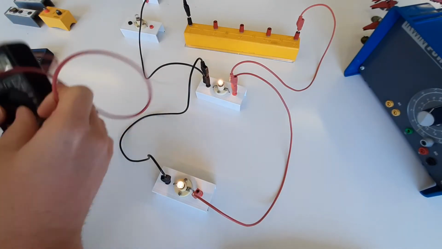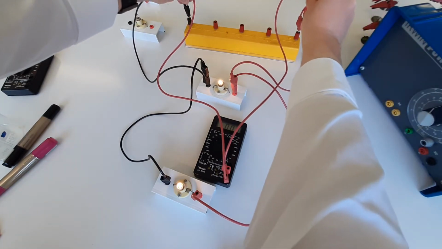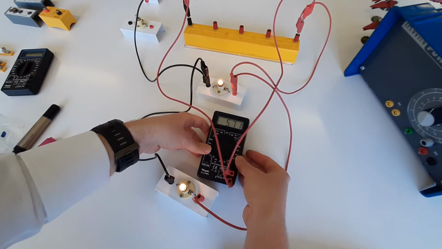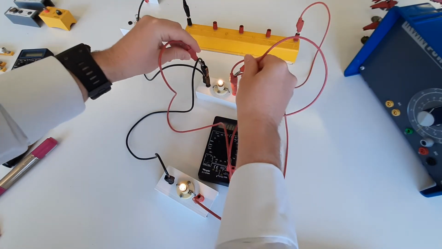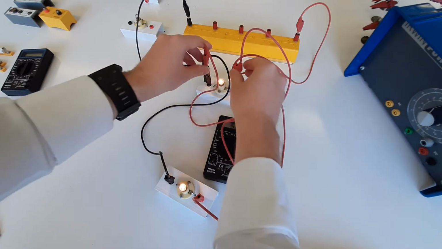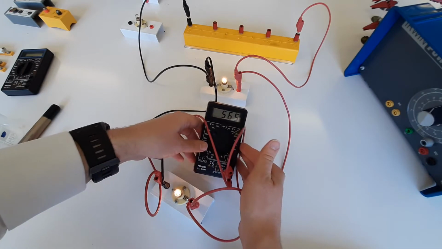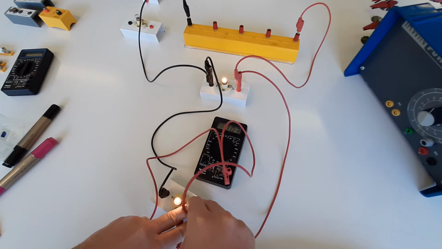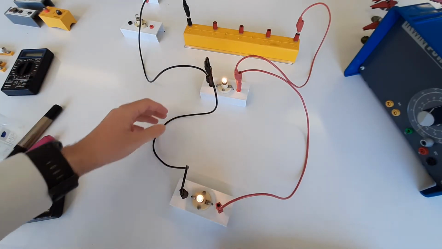If we measure the voltage across the battery, you can see it, we end up with 5.7 volts. Not quite 6, but 5.7 is good enough. And if we measure the voltage across that one there, we get 5.7 volts. And if we measure the voltage across this light bulb, you get 5.7 volts. And that's actually kind of obvious, really, because we're not going down any steps in terms of potential difference.